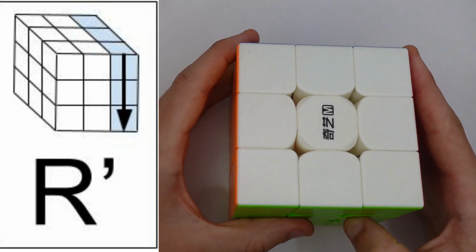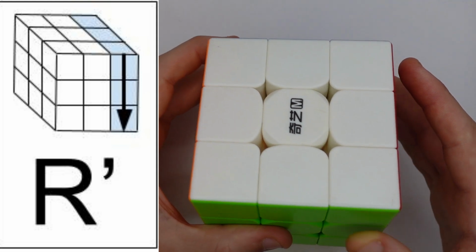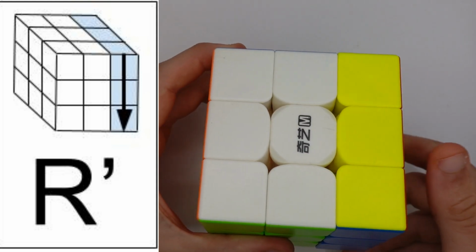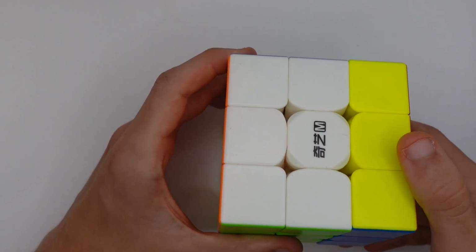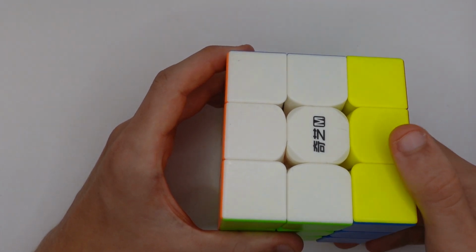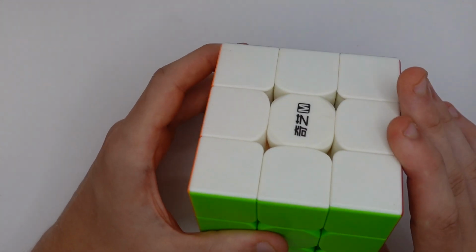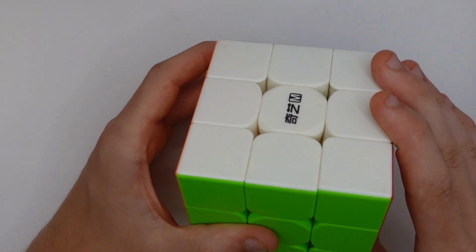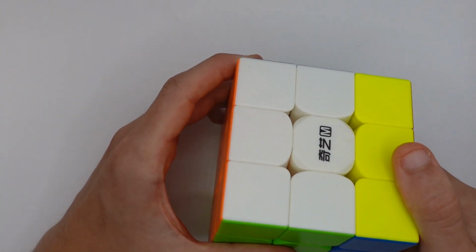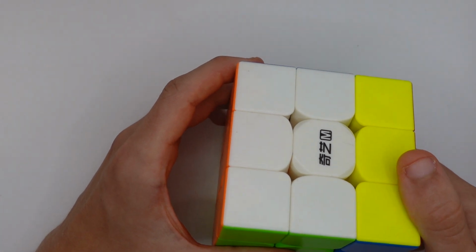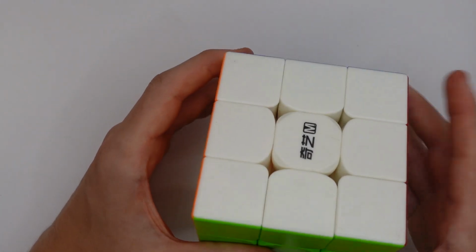You'll also sometimes see R2, which means you turn the right face twice. Occasionally, you'll also see R2 prime, which just refers to turning the right face down twice because it's easier to finger it. Obviously, if you were to do it the other way, it would make no difference, except it would probably take longer to turn if you're turning it fast.